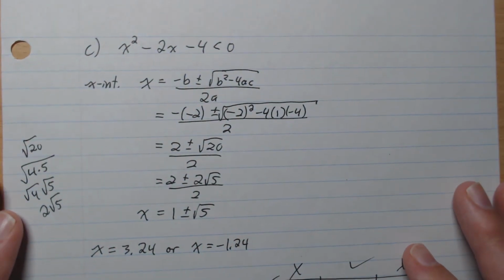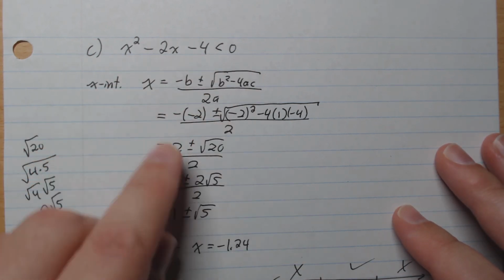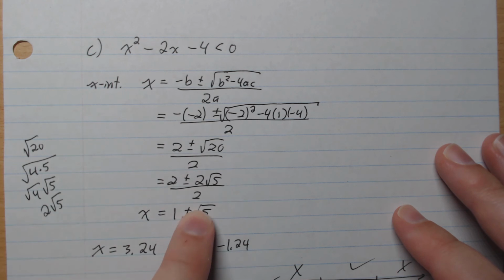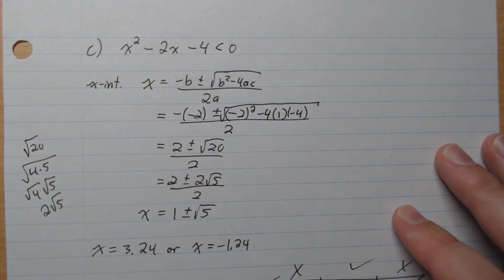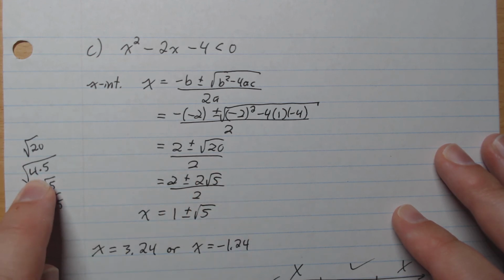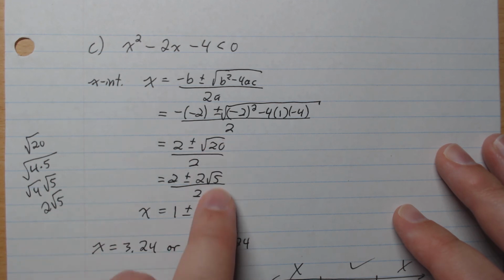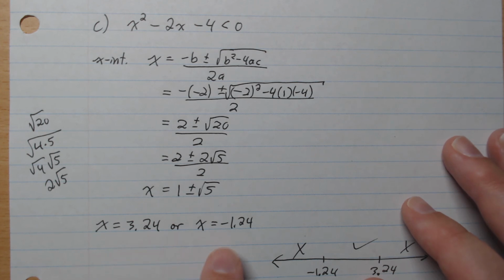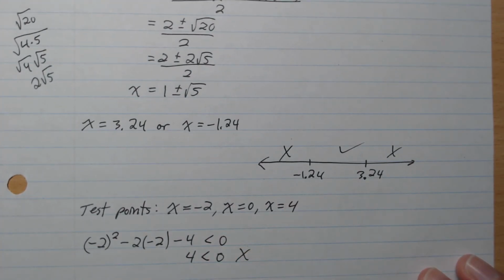Okay, C. When is the function here less than 0? So we're going to get our x-intercepts using our quadratic formula. A is 1, B is -2, C is -4. We get root 20 here. This becomes 4 times 5, root 4 root 5, 2 root 5 like that. So just a little comment here. So we get 3.24 or -1.24. So we update that on our line here.